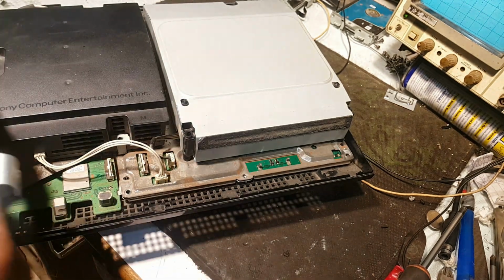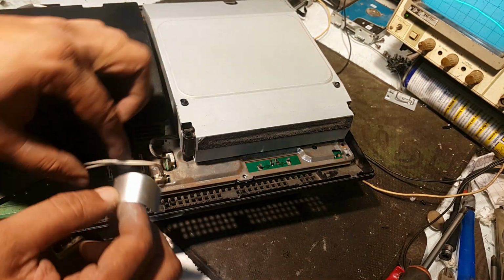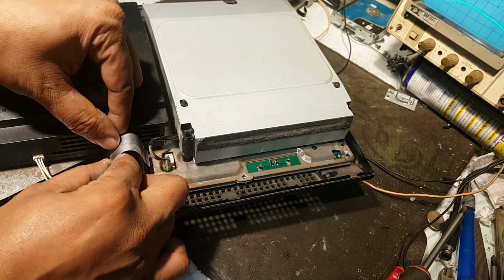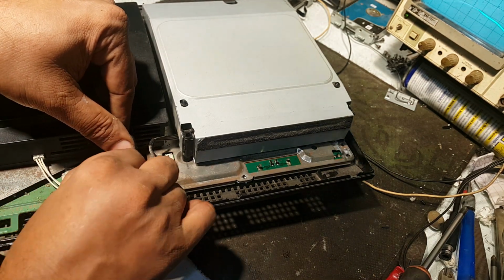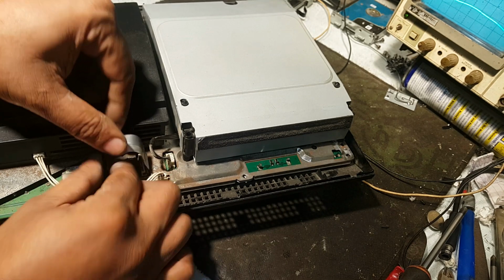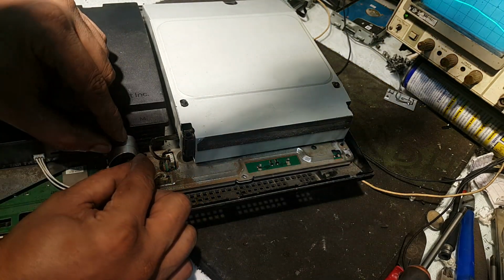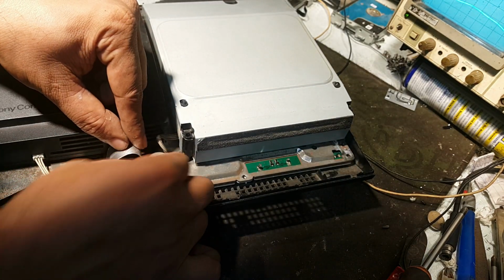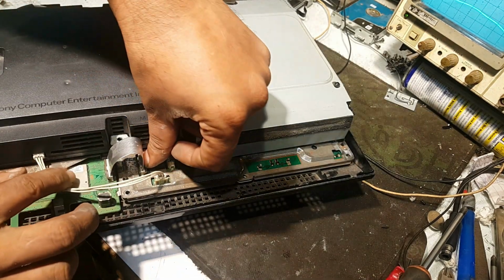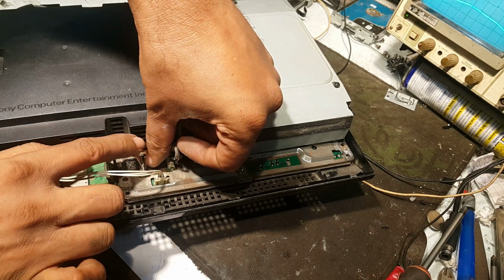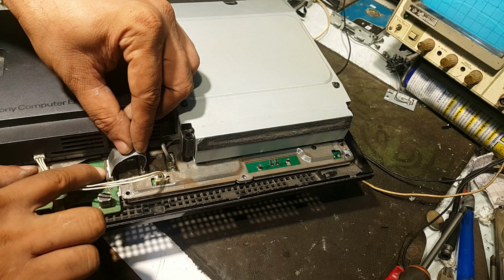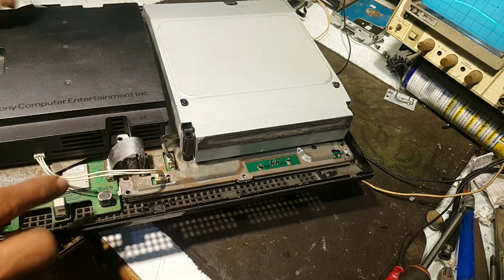And I must attach this ribbon, because if the ribbon is not attached, our controller module will not work, and maybe the controller would not sync with this console. Yes, and I lock it at the down side like this, and from this it should be down. Now it is locked.